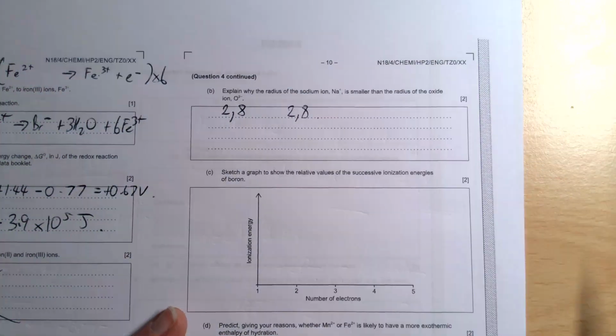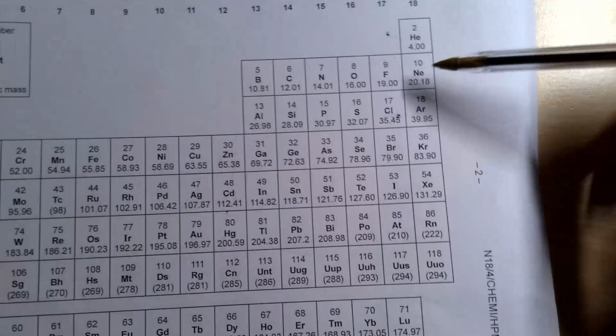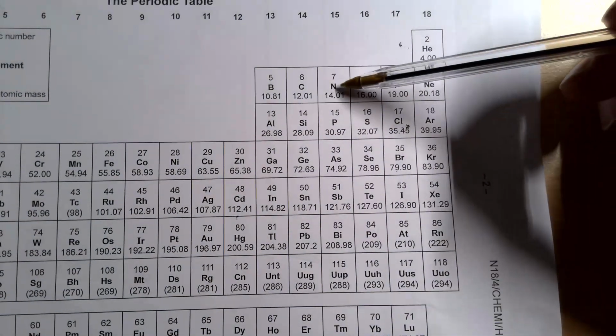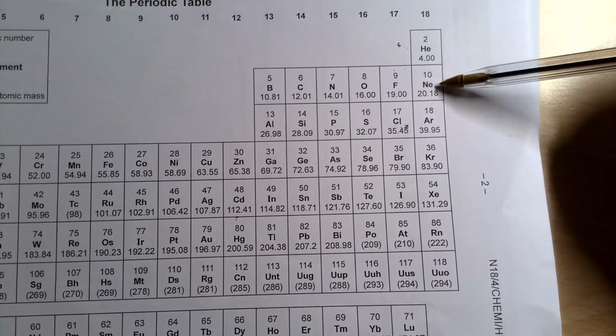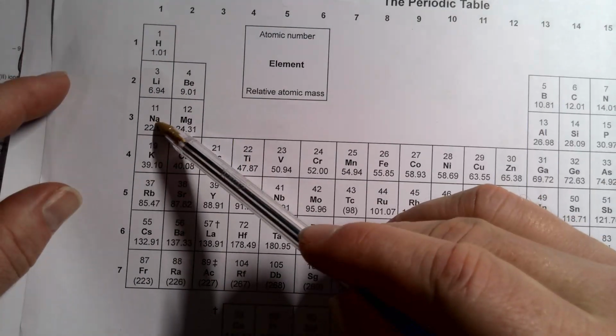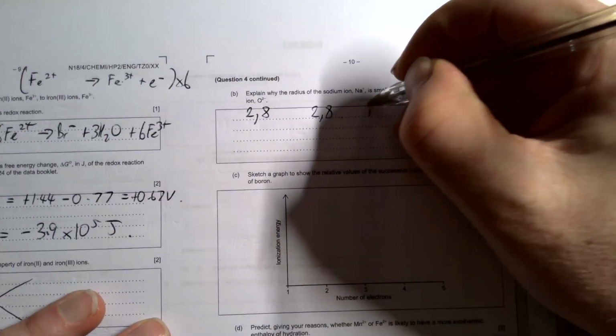They have the same number of electrons, like all the other ions, either side of neon. So a nitride 3 minus ion has 10 electrons. So does this. So does this. So does this noble gas. So does this 1 plus ion. So does this 2 plus ion. So does this 3 plus ion. They all are what we call isoelectronic, and that's the first mark.